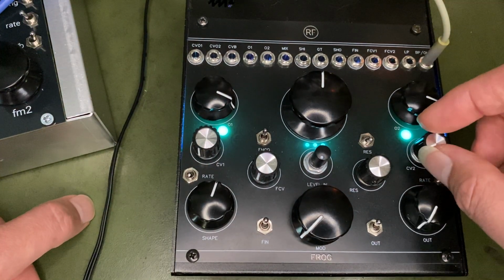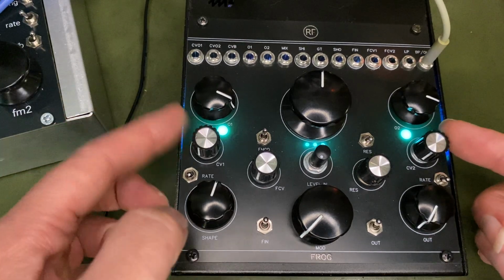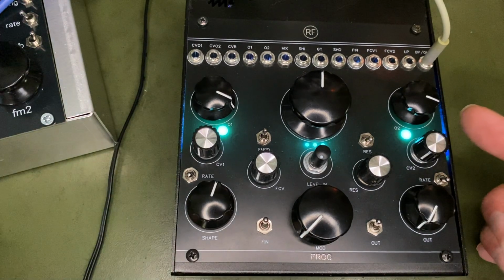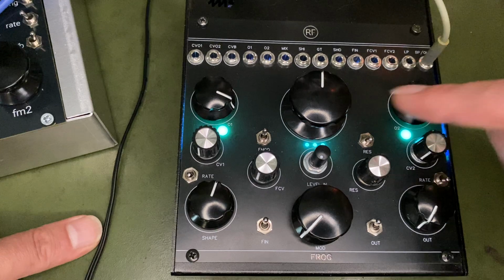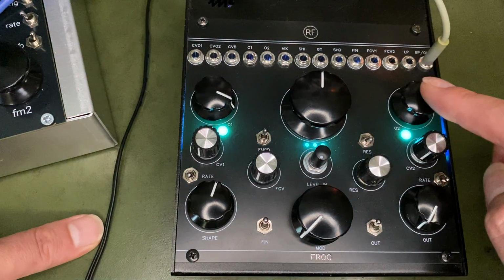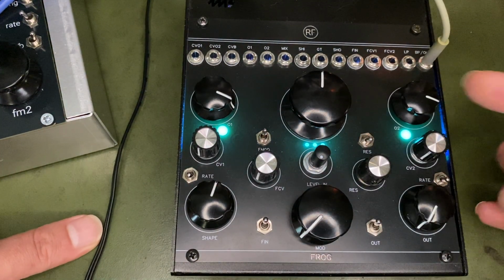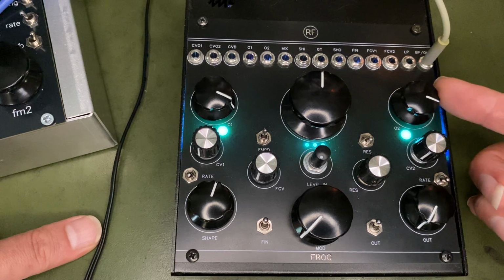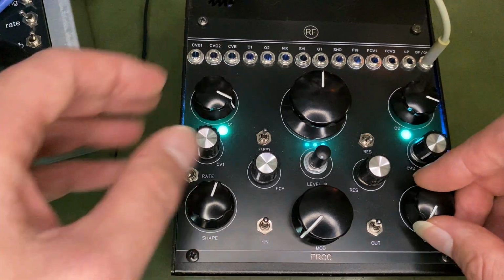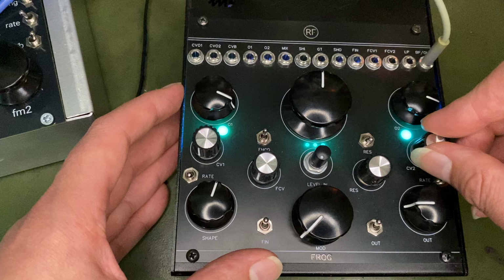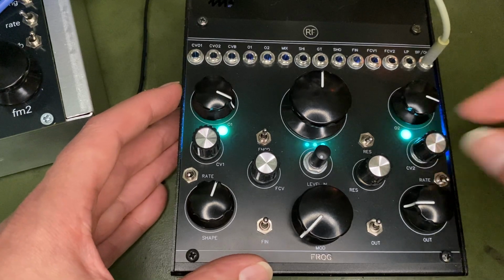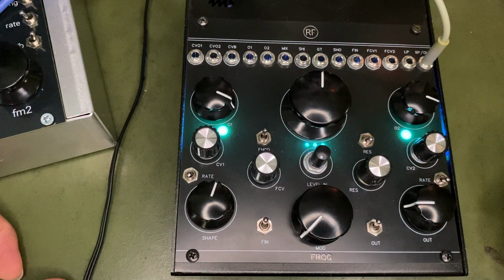And then the two oscillators interact with each other, so this is the amount of the interaction for each of them. Oscillator 1 directly FMs, or frequency modulates, oscillator 2. So you can hear that.